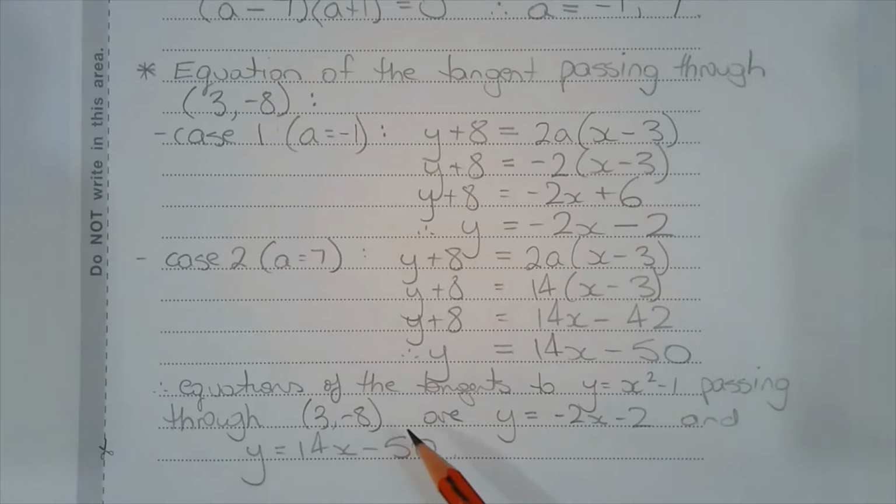So therefore, the equations of the tangents to the parabola y equals x squared minus 1 passing through (3, -8) are y equals negative 2x minus 2, and y equals 14x minus 50.